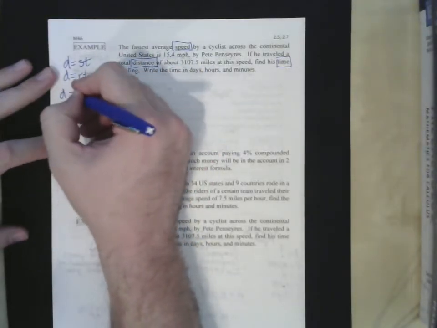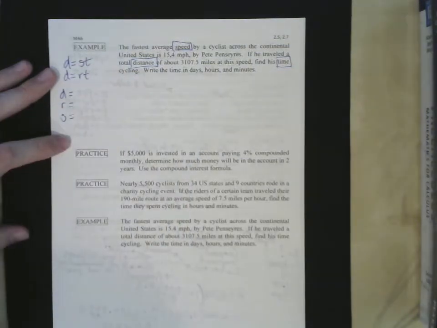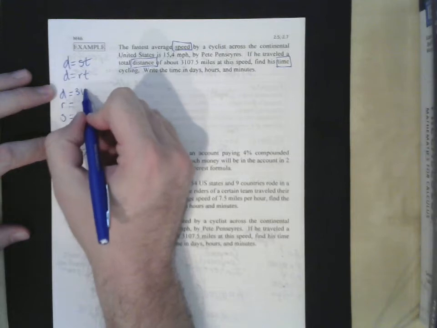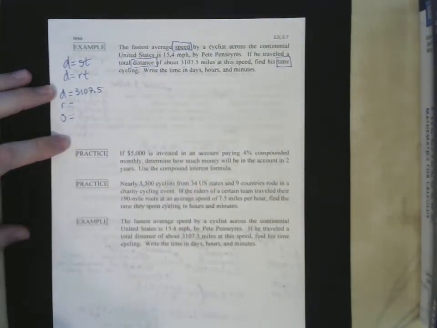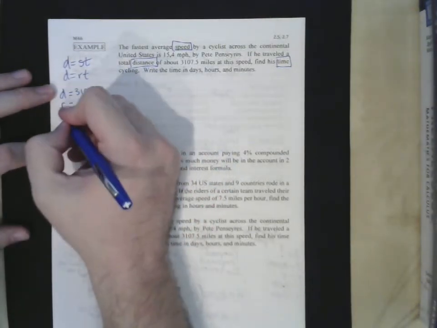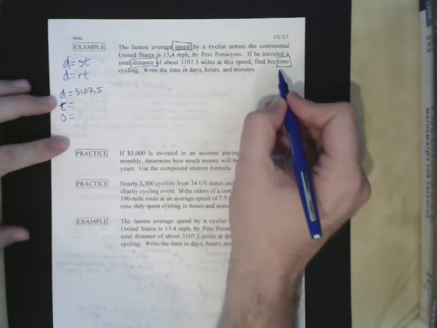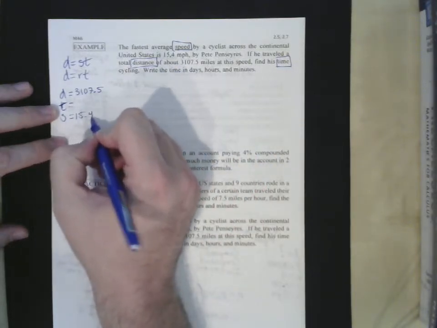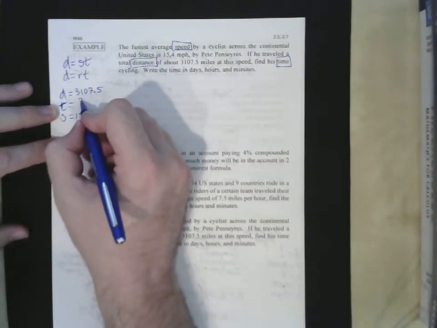D, and I'm going to use s because they call it speed. So the distance, they tell us, 3,107.5. T and s. T, they don't tell us. S, they tell us, is 15.4 miles per hour. So T is what we're finding.